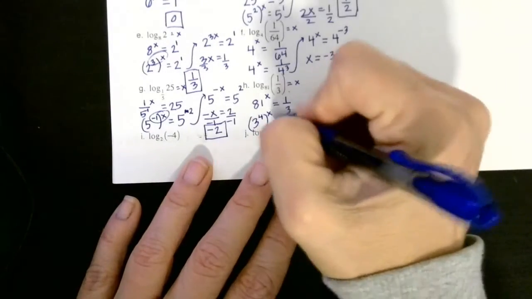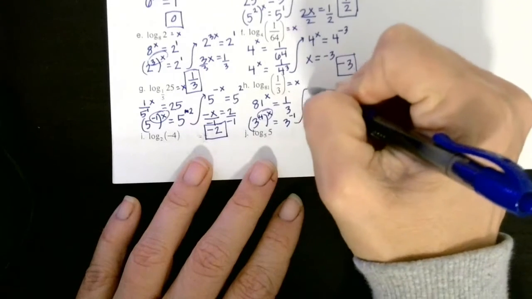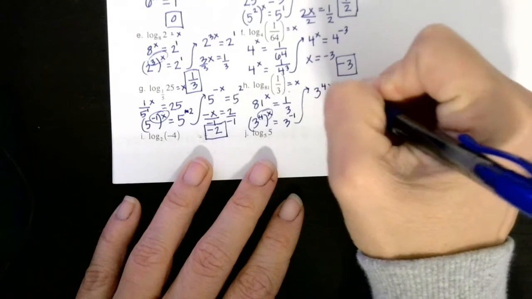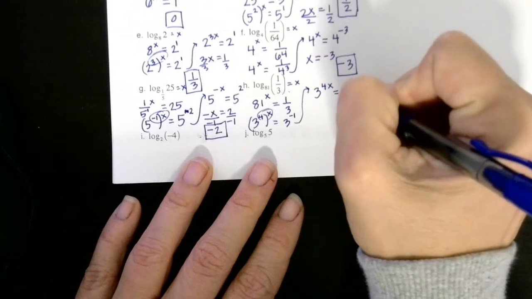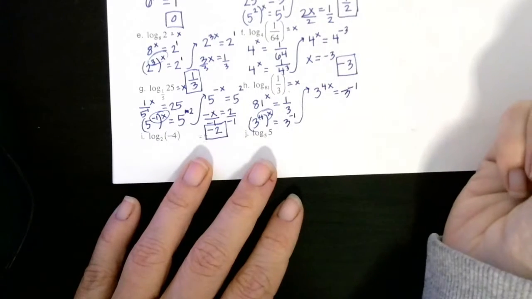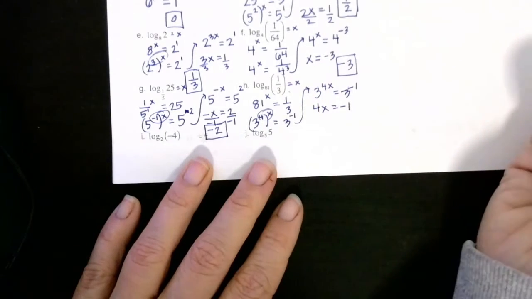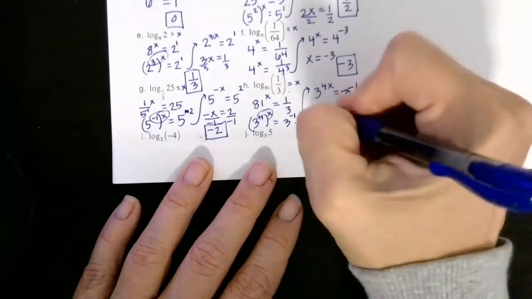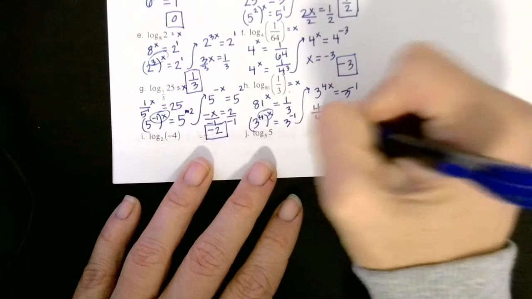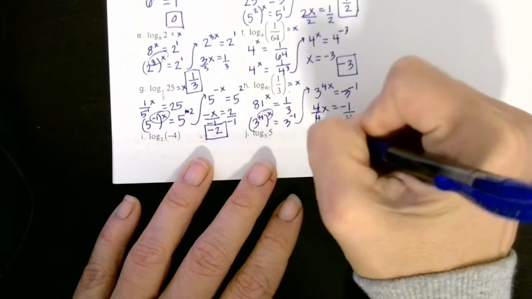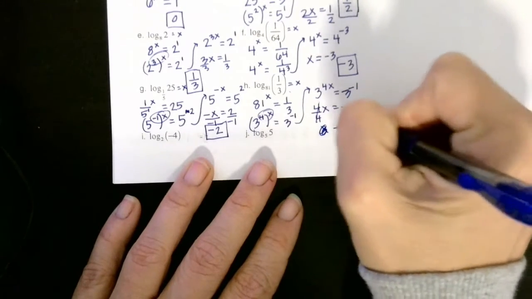Okay, again, power to a power, you multiply. 3 to the 4x equals 3 to the negative 1. And then because the bases are the same, the exponents must also be equal. Divide by 4, you get x equals negative 1/4.